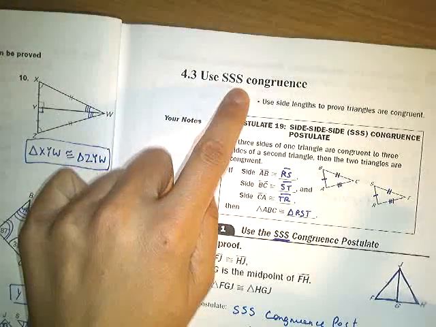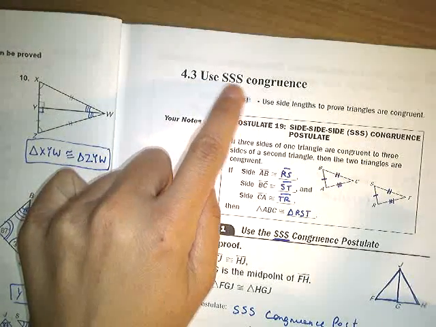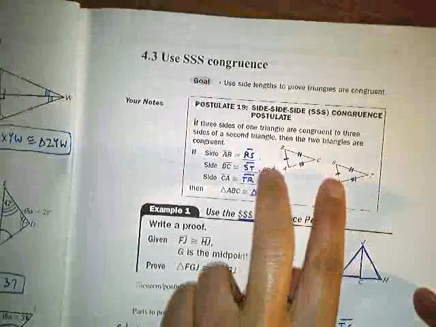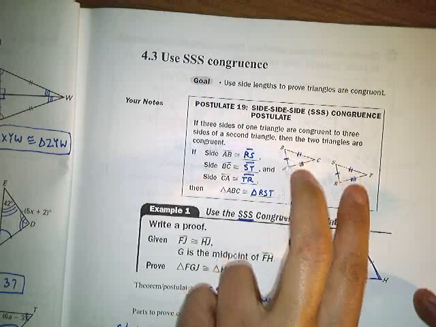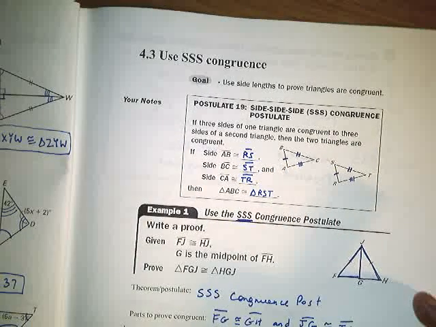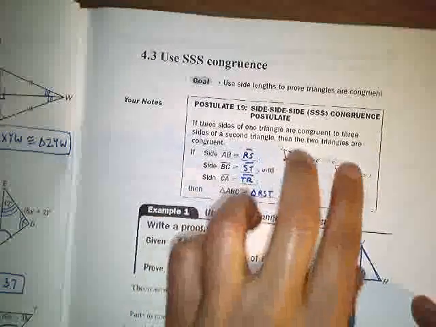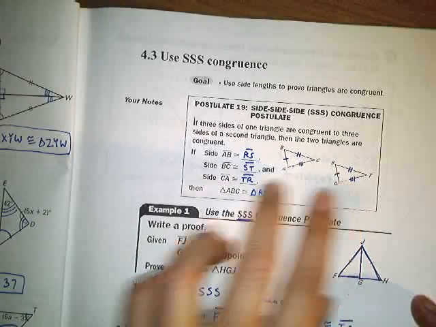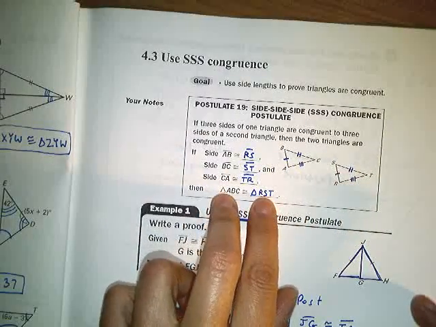The first shortcut theorem says that if you can prove 3 pairs of corresponding sides congruent, then you don't actually have to focus on the angles. All you have to do is find 3 pairs of corresponding sides that are congruent, and then you can jump right to the fact that those 2 triangles would have to be congruent.